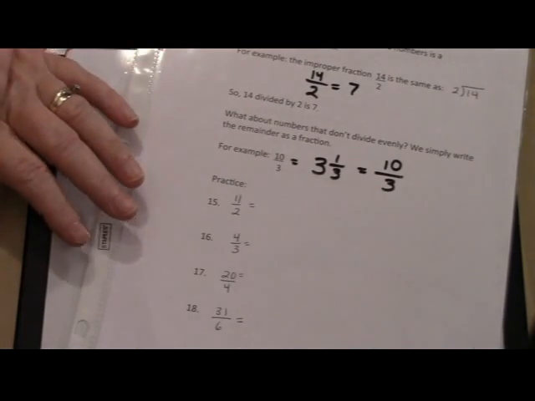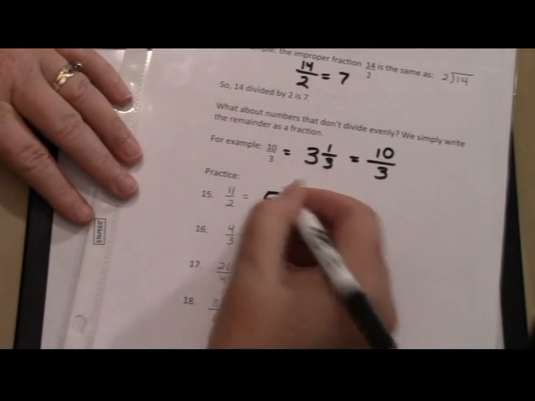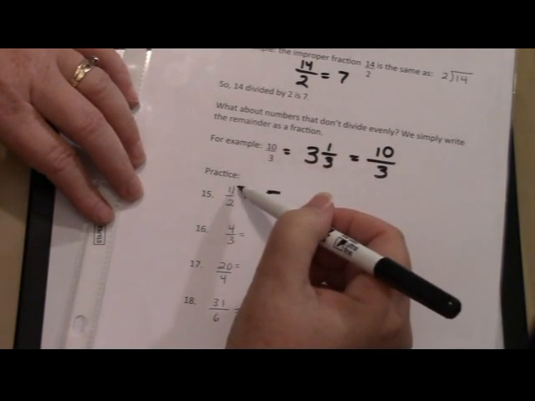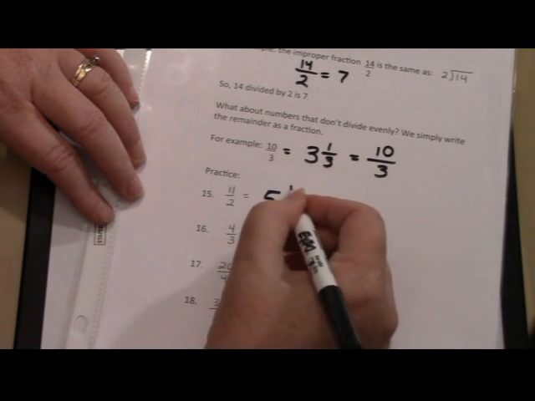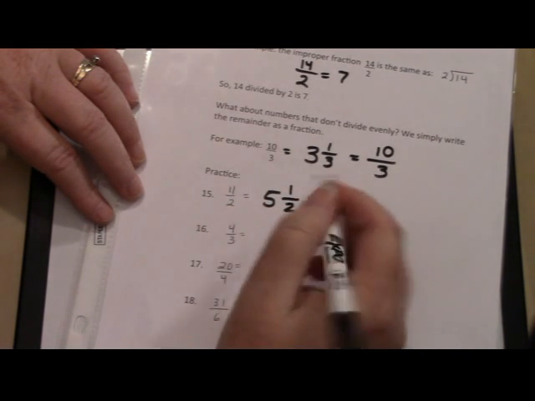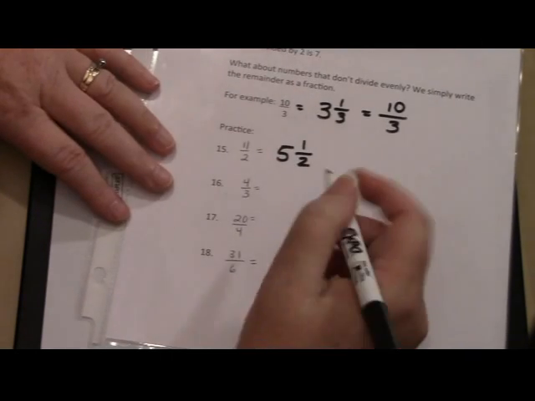So let's do some practicing together. 11 halves. 11 divided by 2, what's the closest we can get? 5. I heard you say it. 5. What is 5 times 2? 10. What's the difference between 11 and 10? 1. That becomes my numerator, and I keep this denominator. 11 halves becomes 5 and 1 half.